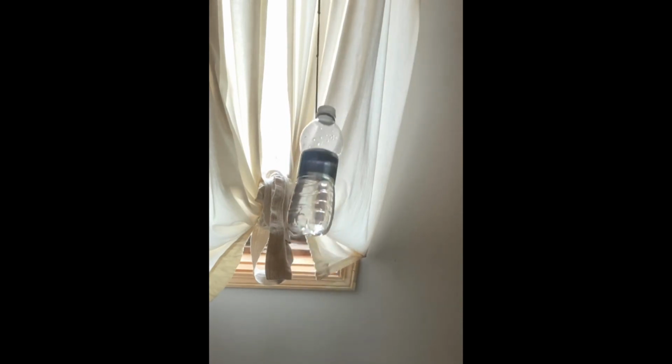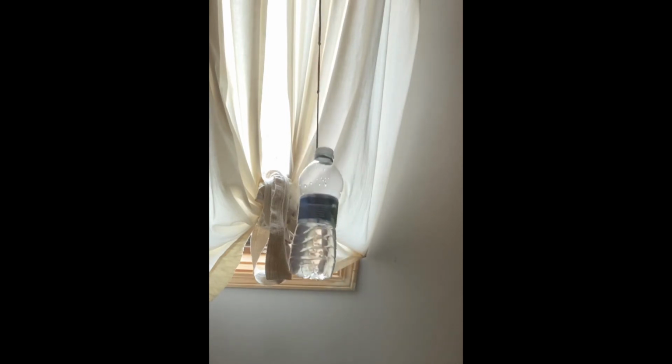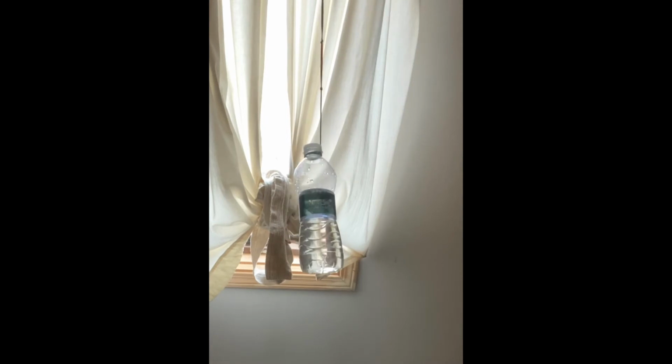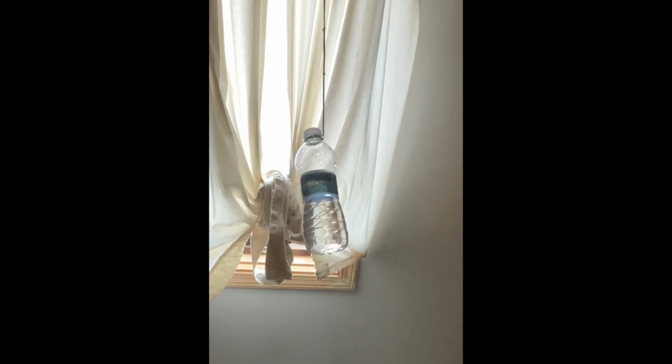The bottle is now 2/3 of the way full, making the mass equal to 320 grams. This has increased the period to 1.48 seconds. This is because the more mass, the lower the frequency. Gravity is now pulling with a force of 3.136 newtons rather than a previous force of 2.352 newtons.